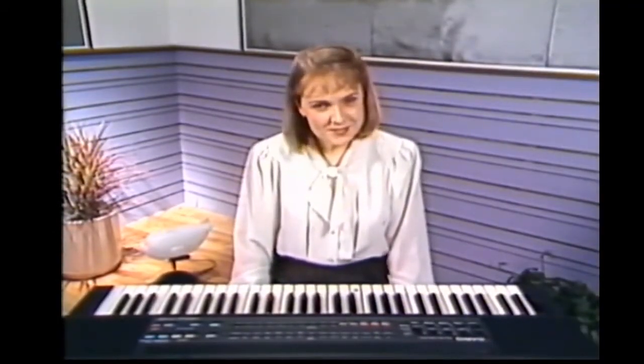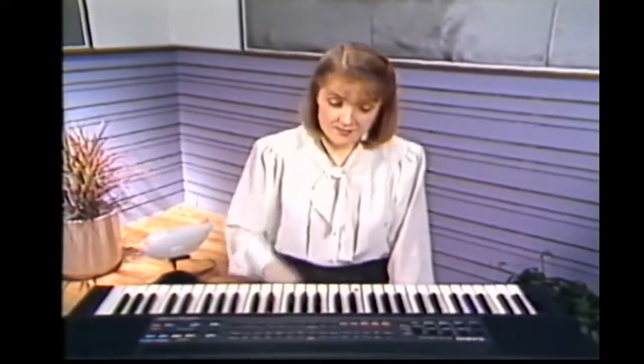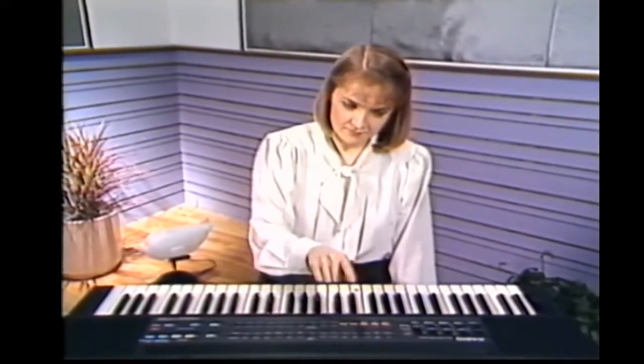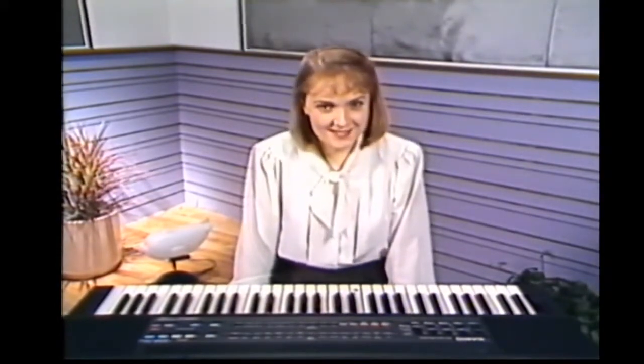This tempo is a bit too fast, isn't it? Let's slow it down using the tempo control. Press the Tempo Down button 5 times. That sounds just about right, doesn't it? Okay, press the Stop button to temporarily stop the rhythm.